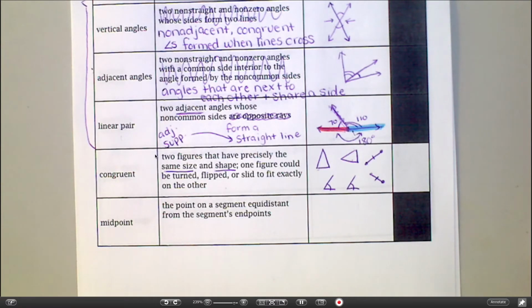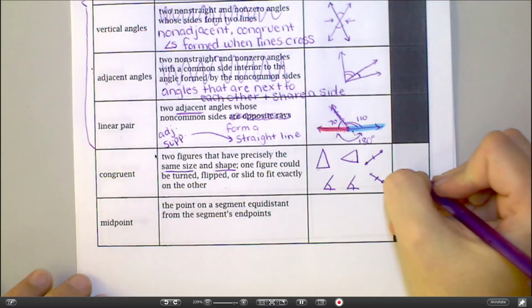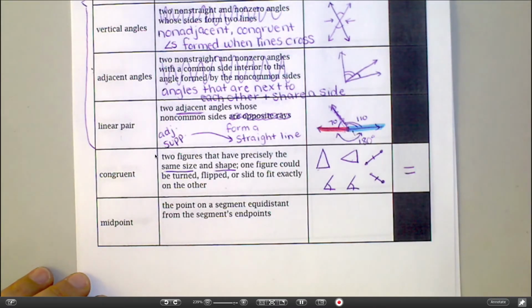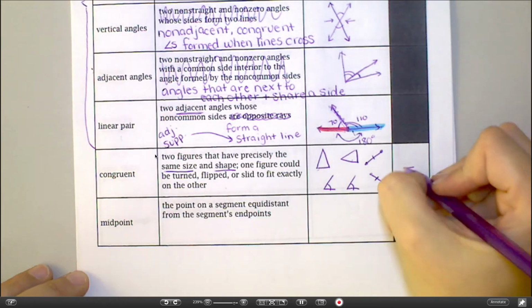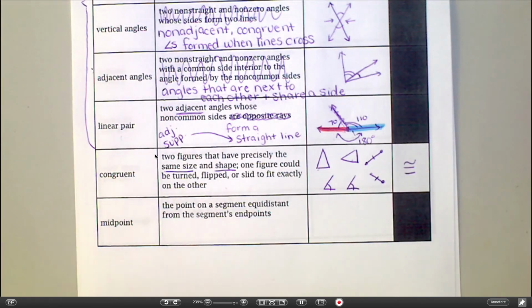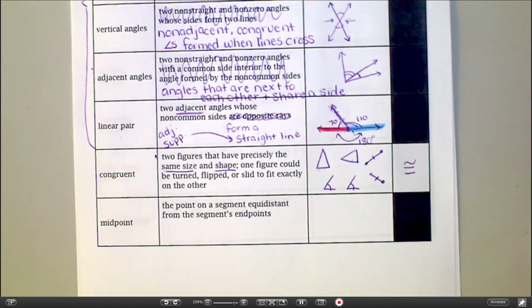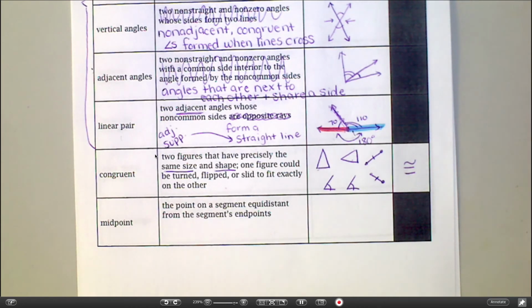Anyone know the symbol for congruent? It's kind of like equals. Jared, you know? Nope, that means not equal. Clayton? Yeah, it's like a squiggle up here. Yep, that's congruent. So that's like the geometry form of equals. And you use equals when you're talking about numbers. You use congruent when you're talking about shapes or lines or angles, something like that.